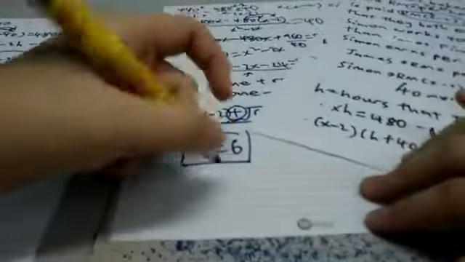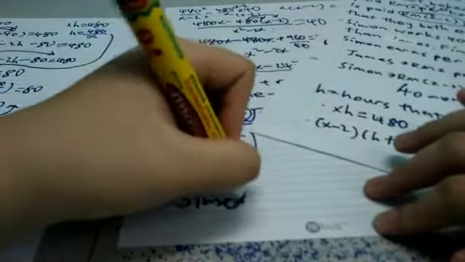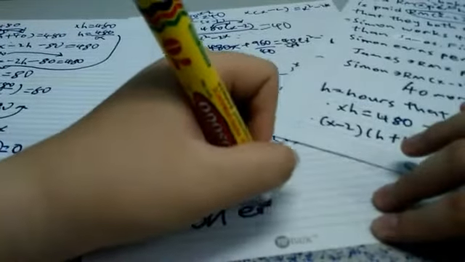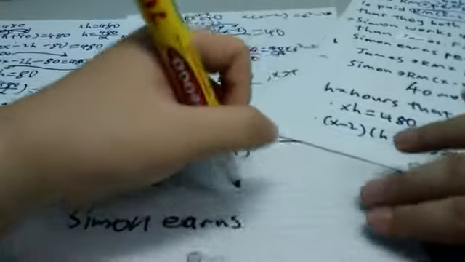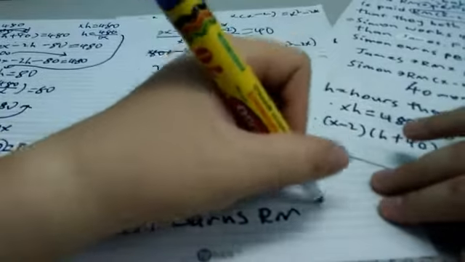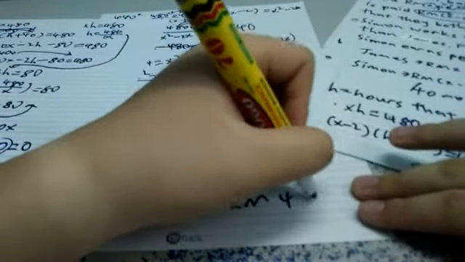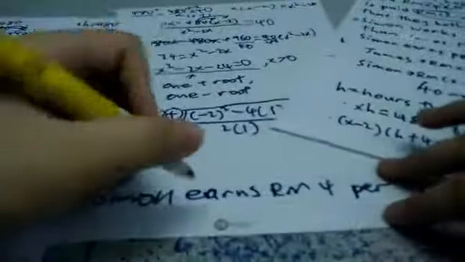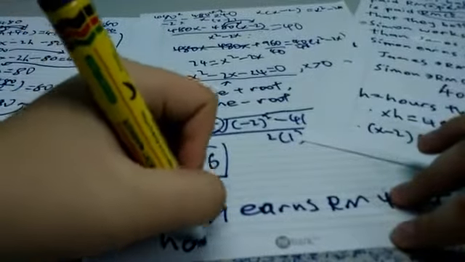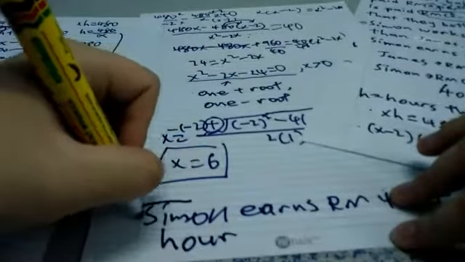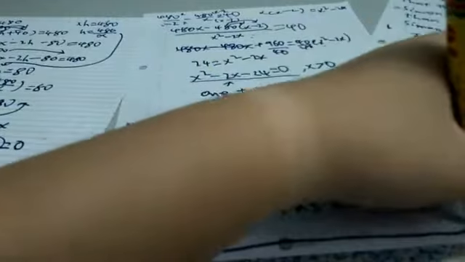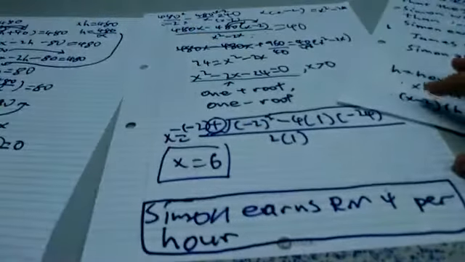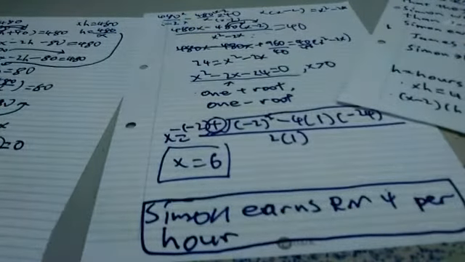So I can conclude that Simon earns RM4 per hour. And that is our solution for this problem solving.